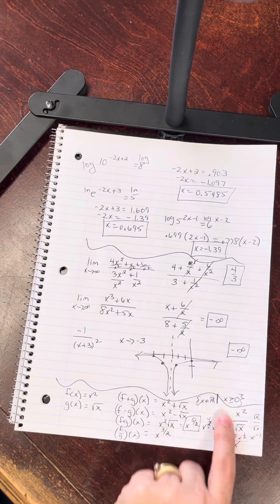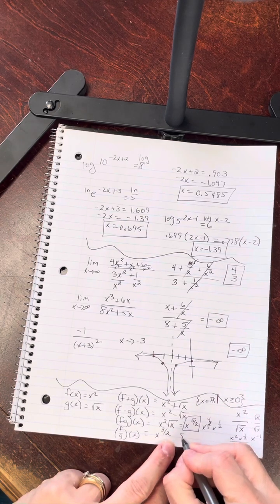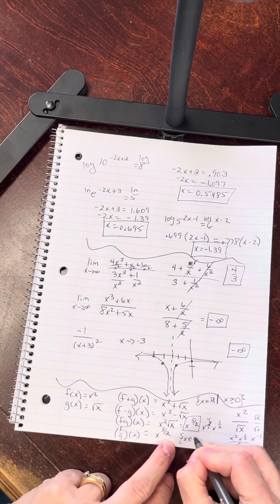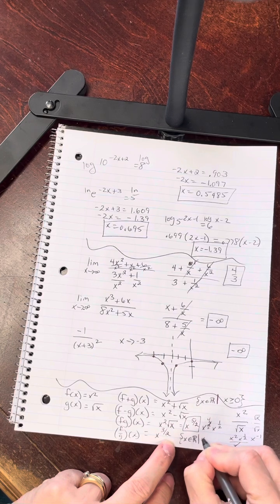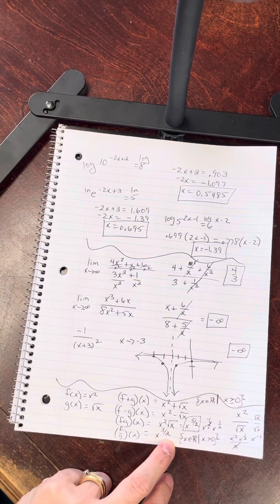That's the same limitation. On the 3/2, I can't include the 0. So its domain is going to change to x is an element of the reals such that x is greater than 0.